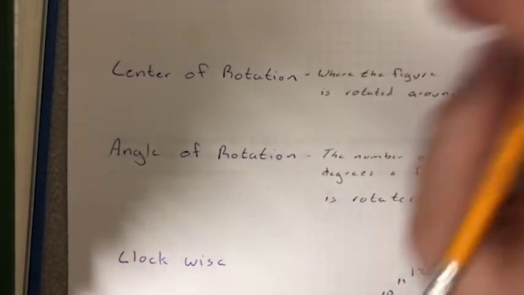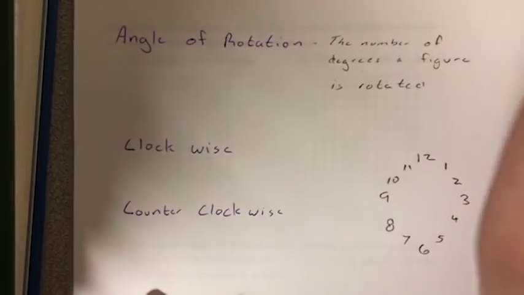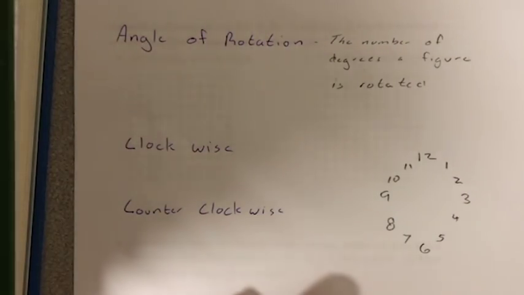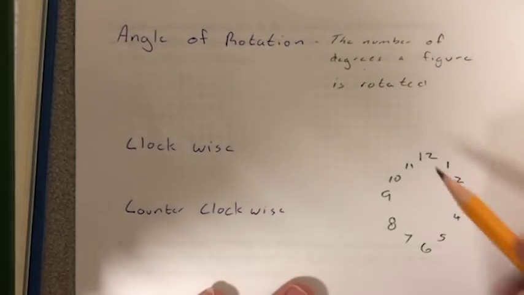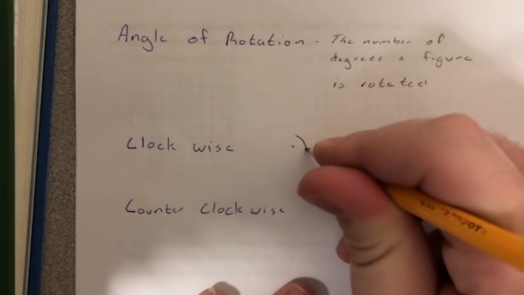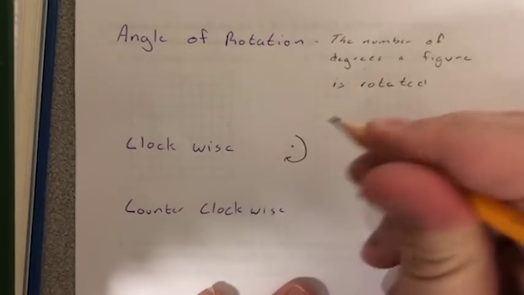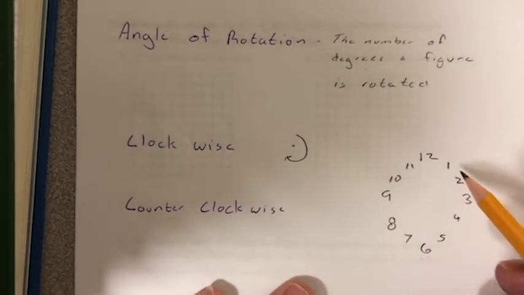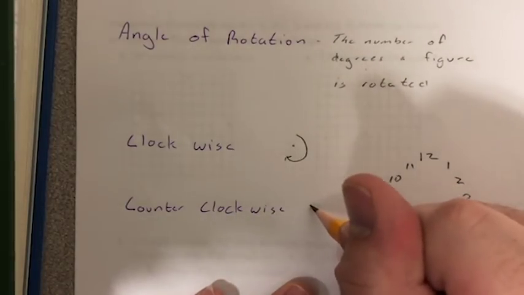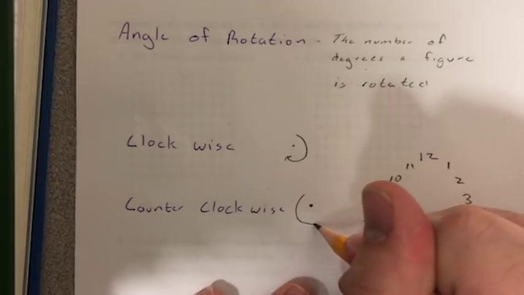Okay? So the other little issue is what we call clockwise and counterclockwise. And again, this is not too terribly complicated because it should make sense. If I am rotating clockwise, it means I'm rotating in this direction, okay? Because clockwise is this direction on the clock. Counterclockwise would be in this direction.